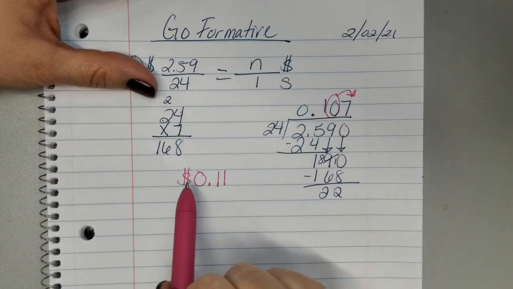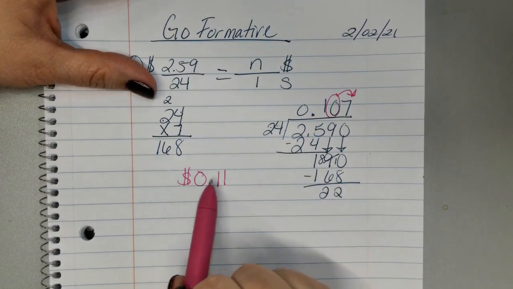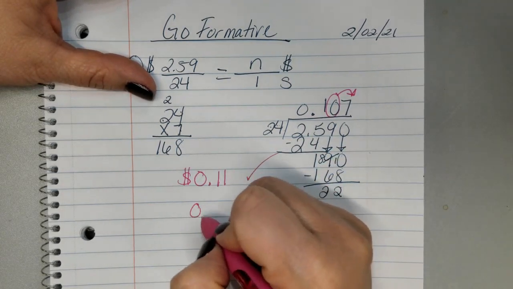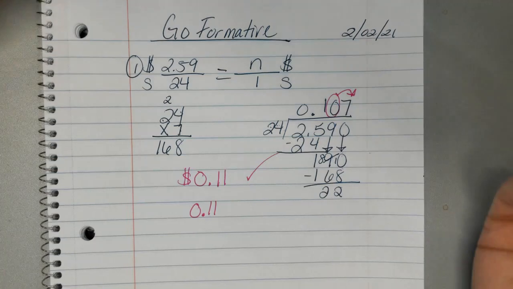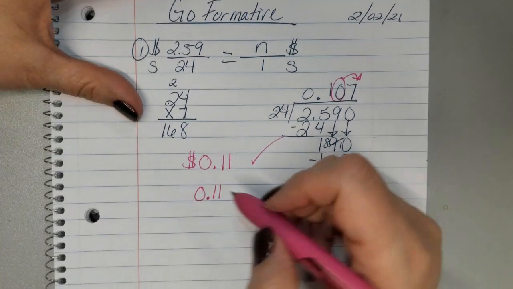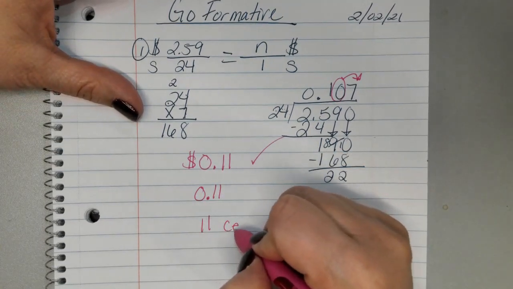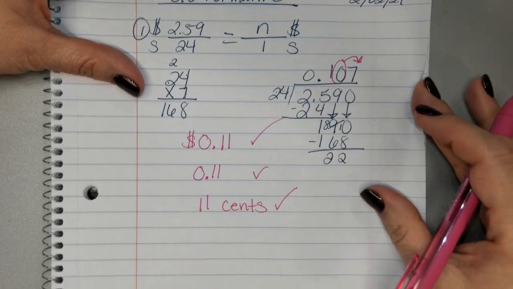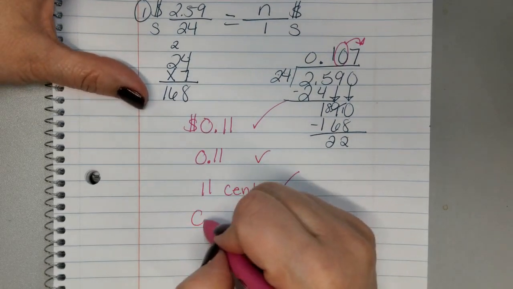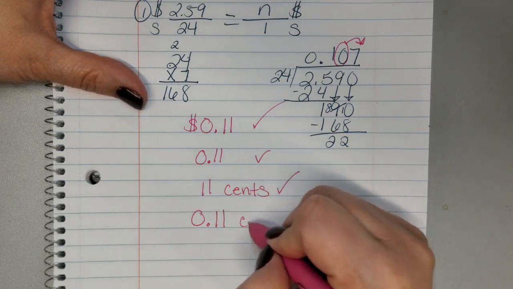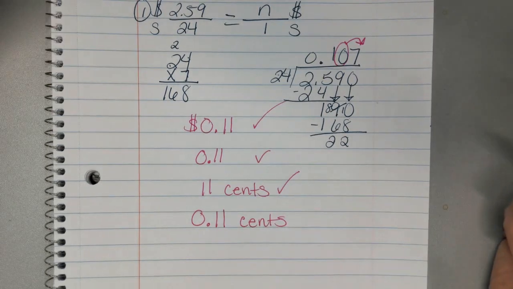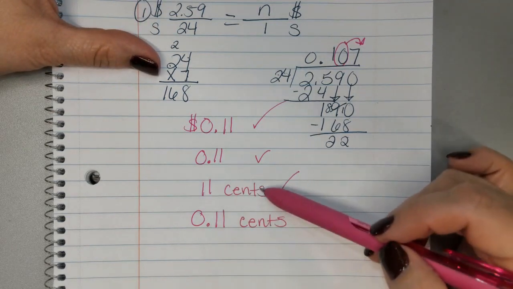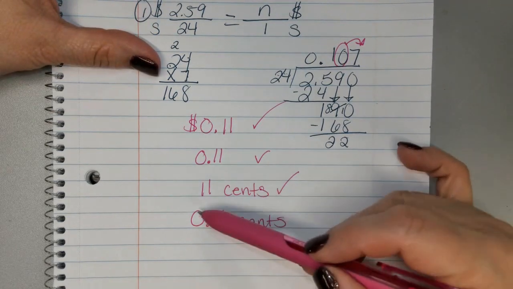Okay, so you can write it as $0.11. That is correct. You could write it as 0.11, and that shows me that you understand what's happening. You could write 11 cents. Each of these is correct. What is not a correct answer is to say 0.11 cents. Now, why is that not okay? Because 11 cents means 11 pennies.